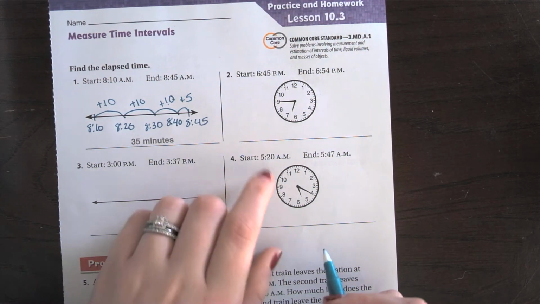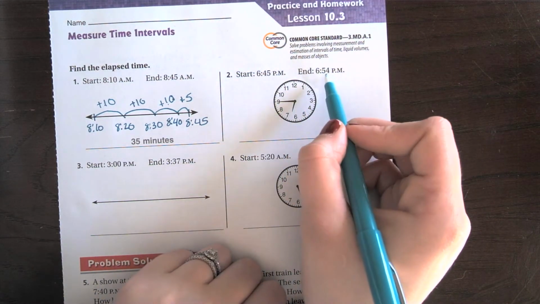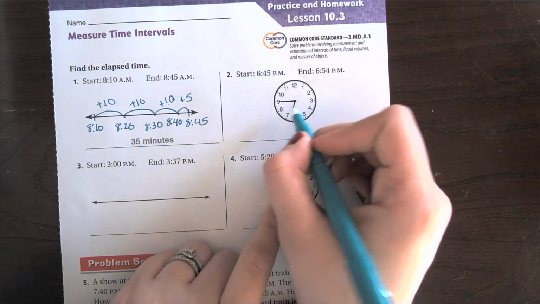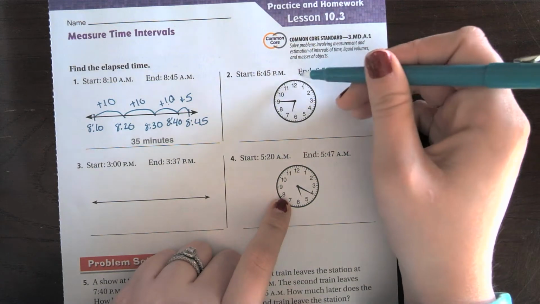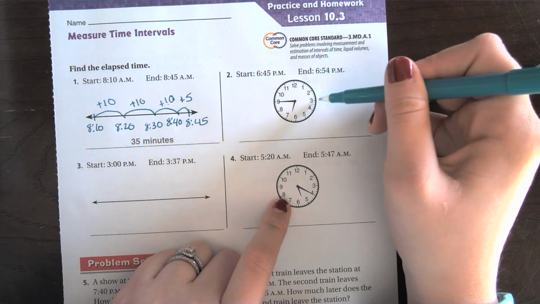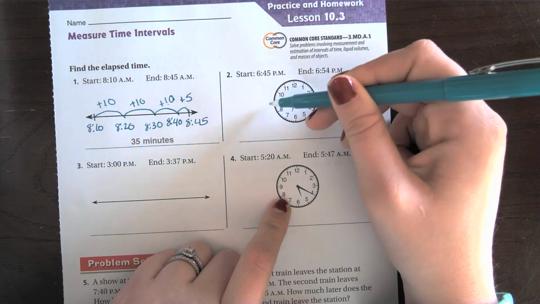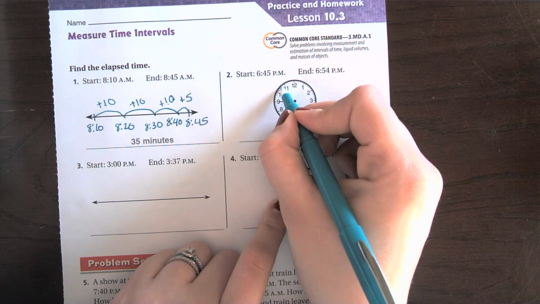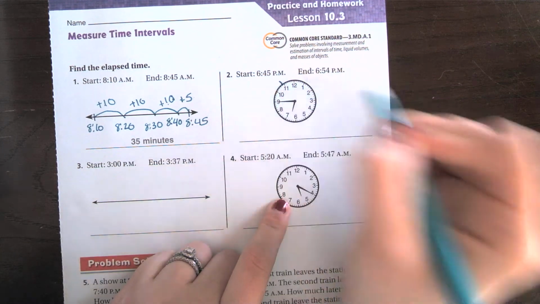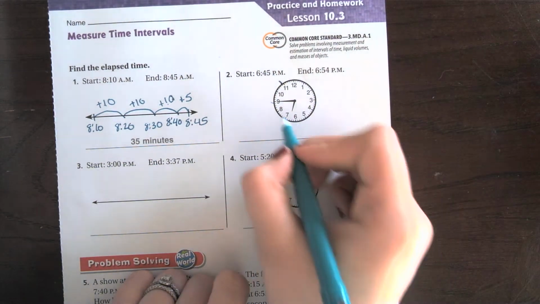They have a clock for me, so I'm going to use the clock. Start at 6:45, that's what this clock shows. I need to end at 6:54. So I'm going to count around and put a little mark where 6:54 is so that I know where to stop. 5, 10, 15, 20, 25, 30, 35, 40, 45, 50, 51, 52, 53, 54. So right here is where I want to stop. So I'm starting here and I'm stopping where I made that little line.